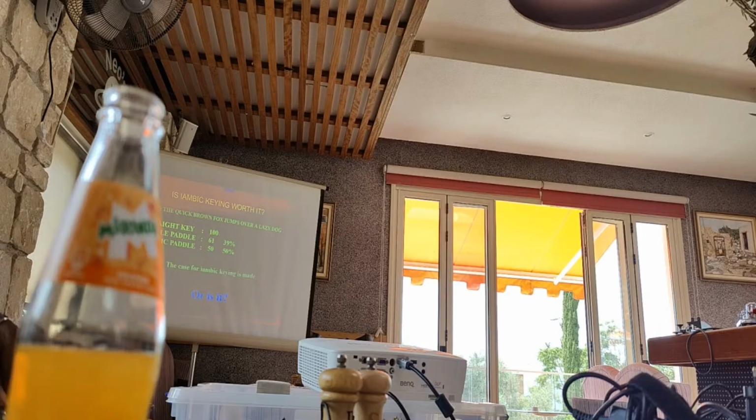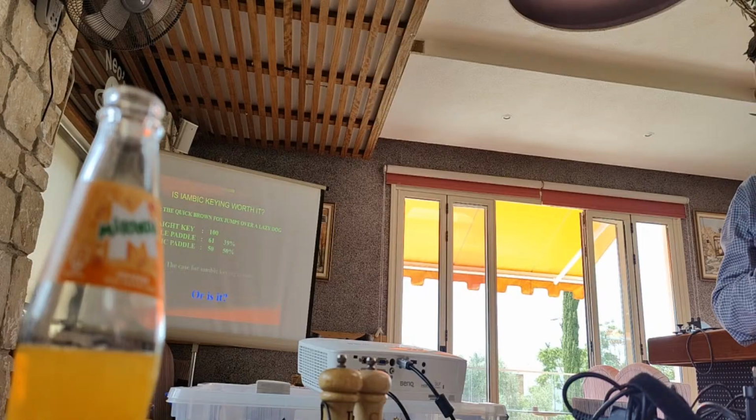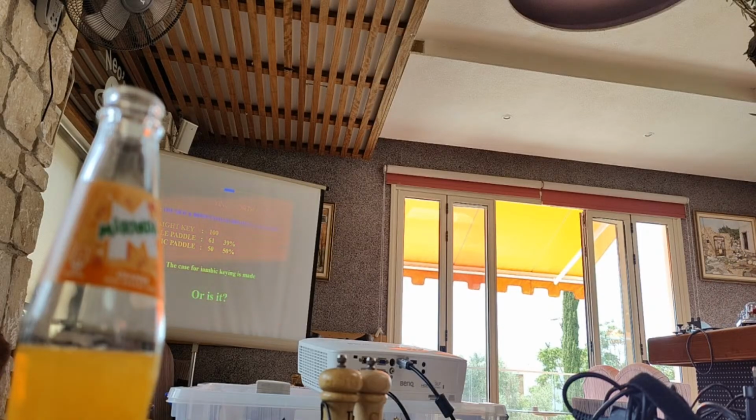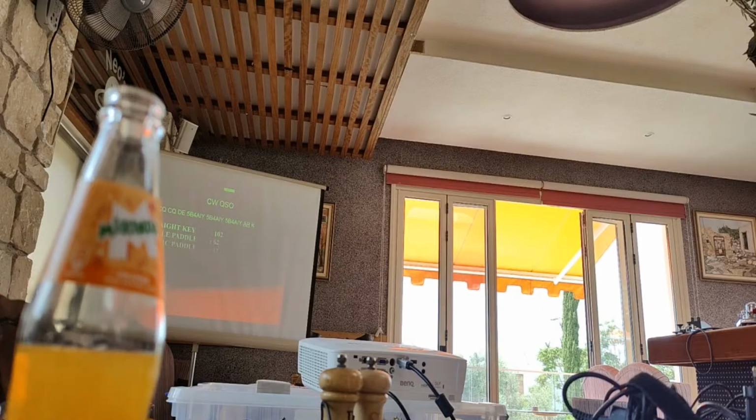We don't send English text with CW QSOs. It's highly stylized, lots of abbreviations, Q codes, numerics. So does it work with a CW QSO? Well, all right. Supposing I start sending CQ, with a straight key, that takes 102 keystrokes. With a single paddle, it takes 62. And with an iambic paddle, 42.